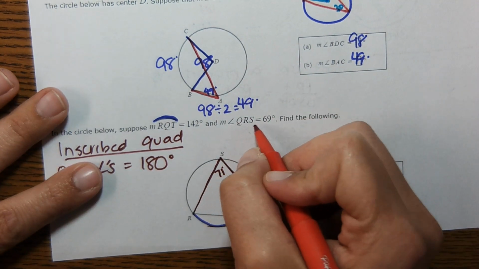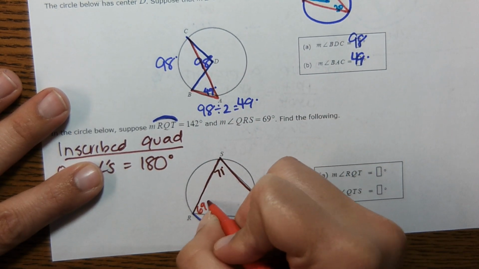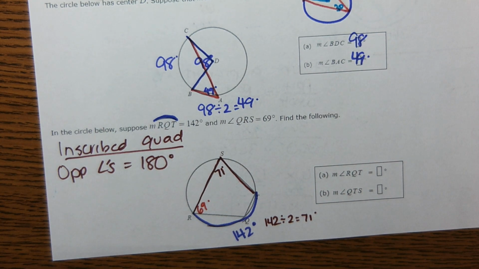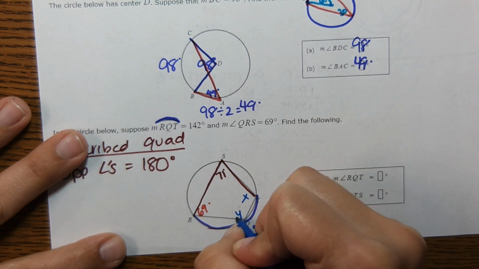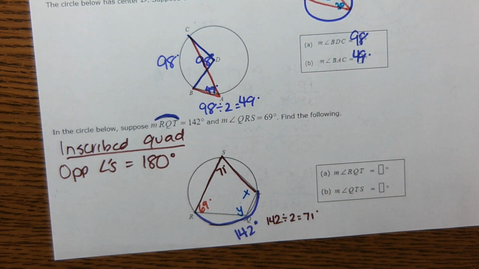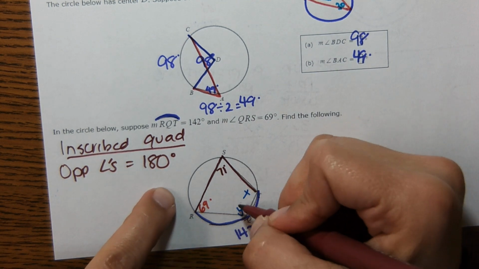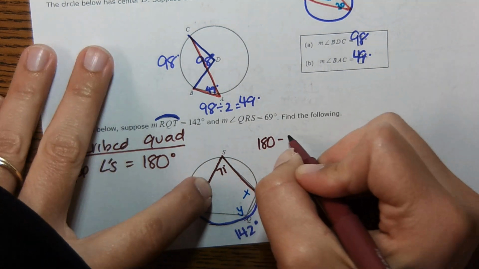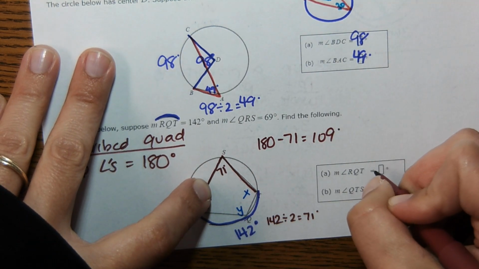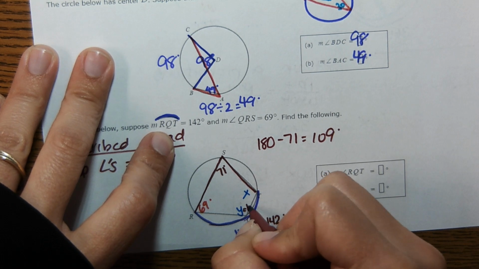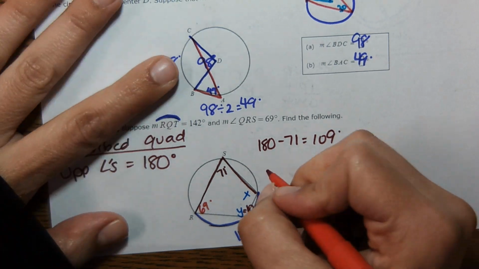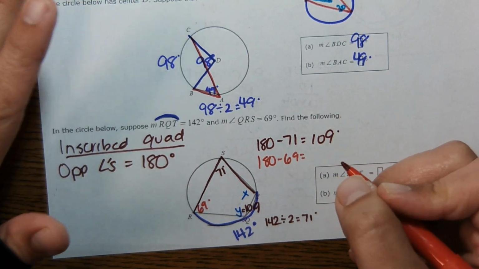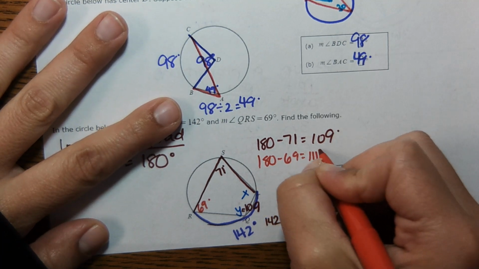And then it says angle QRS is 69. So this is 69 degrees. Here it wants this angle, we'll call it X, and this angle, we'll call it Y. Okay, and we learned that opposite angles are supplementary, so we can do 180 minus 71 is 109 degrees. So RQT is 109 right here. And then these two angles are supplementary, so we can do 180 minus 69, and that comes out to 111 degrees.